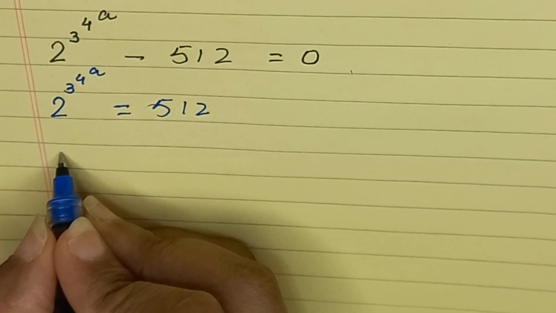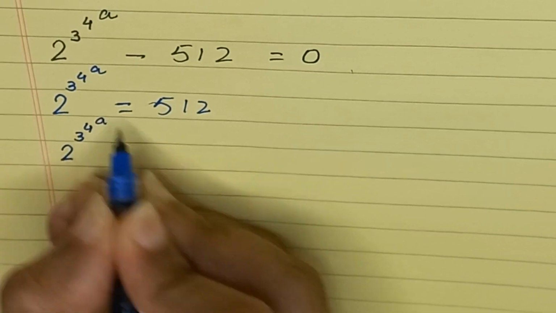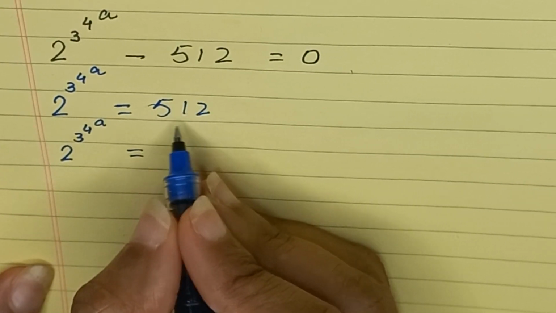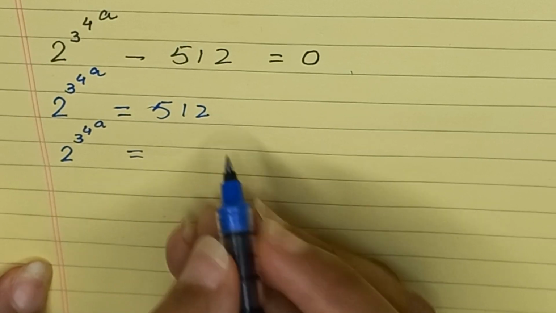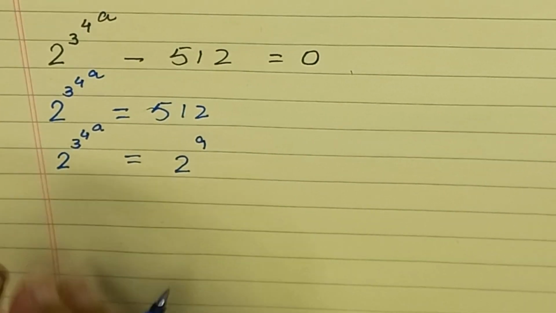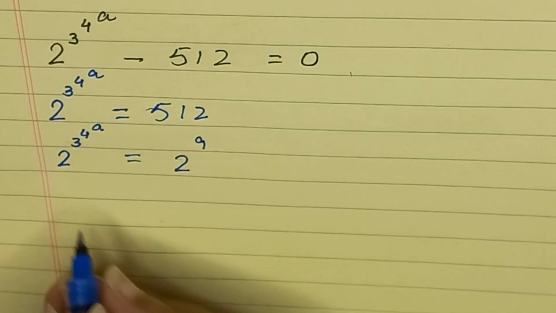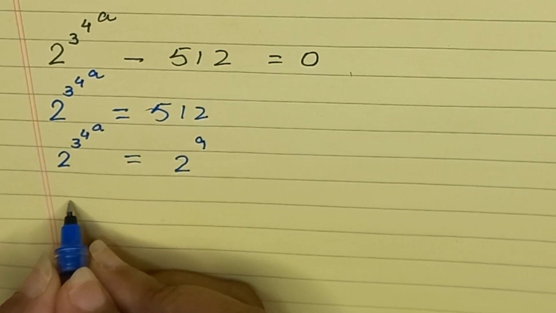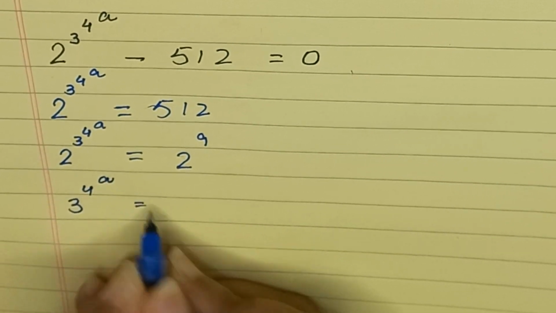So 2 raised to the power 3 raised to the power 4 raised to the power a, and 512 can be written as 2 raised to the power 9. So from here the bases are the same, so we will compare the powers. So it will become 3 raised to the power 4 raised to the power a, which is equal to 9.